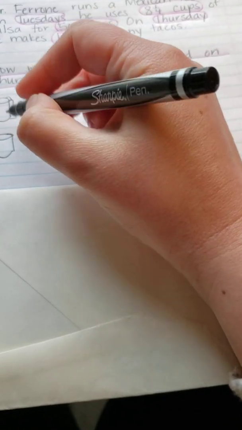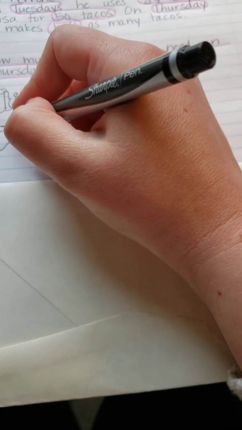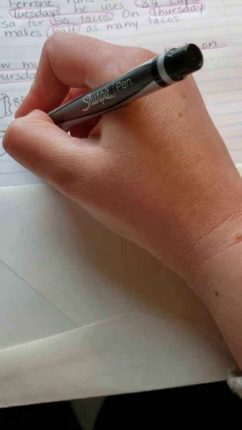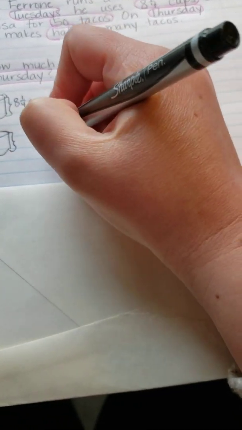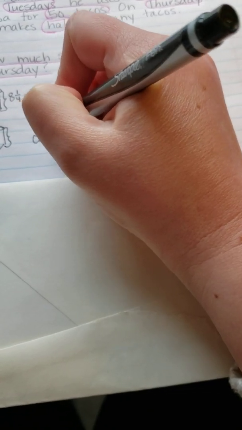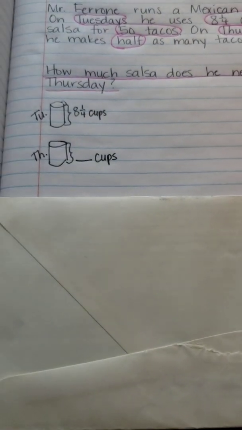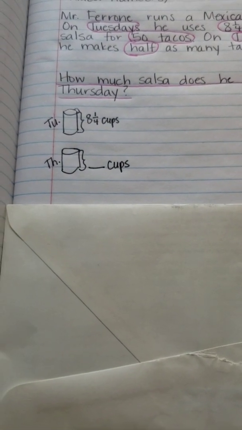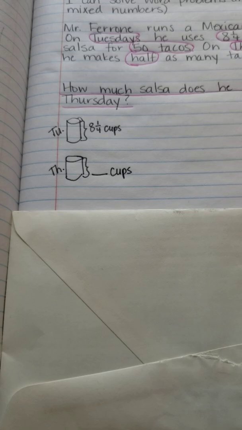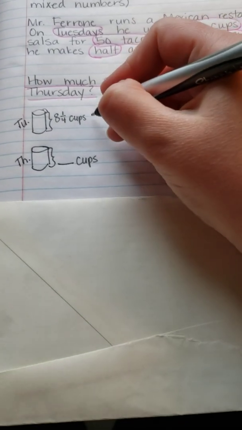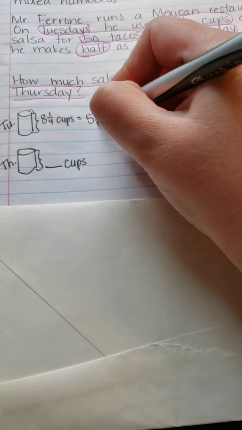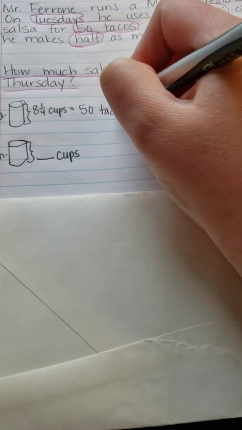And then Thursday, we're not sure how many cups of salsa we need, that's what we're looking for. There's our question mark. So 8 1/4 equals 50 tacos.